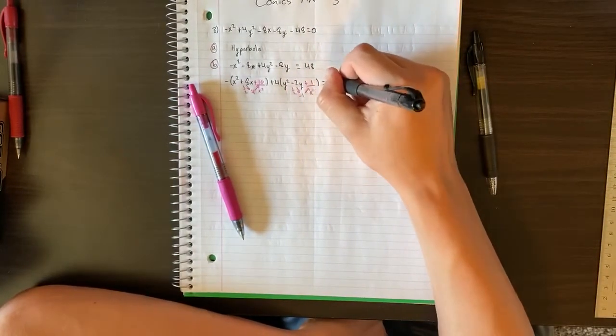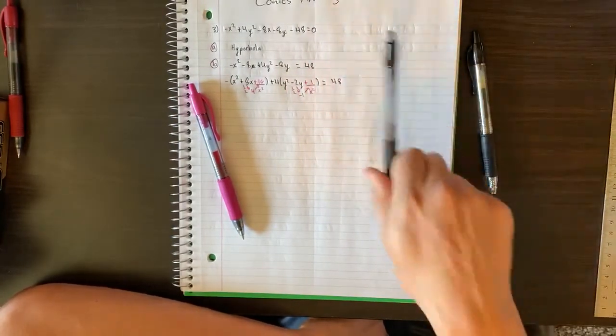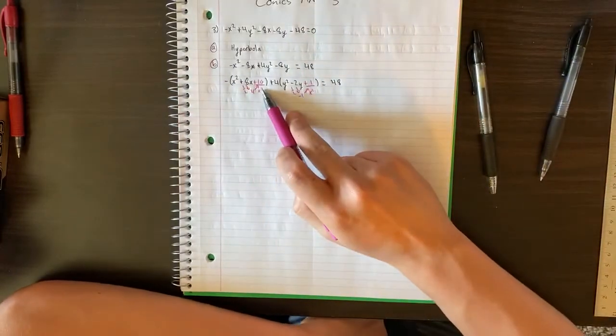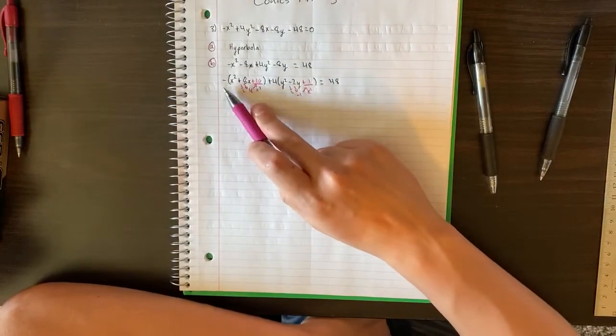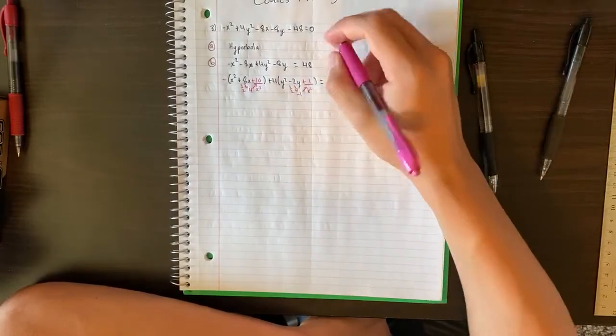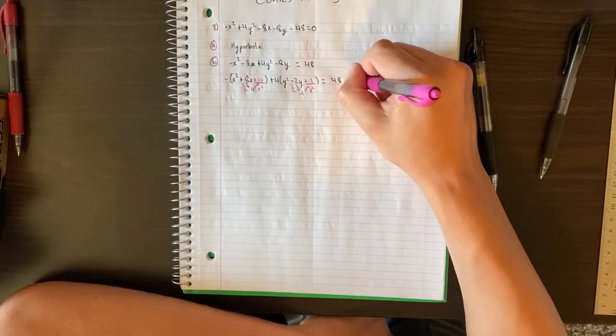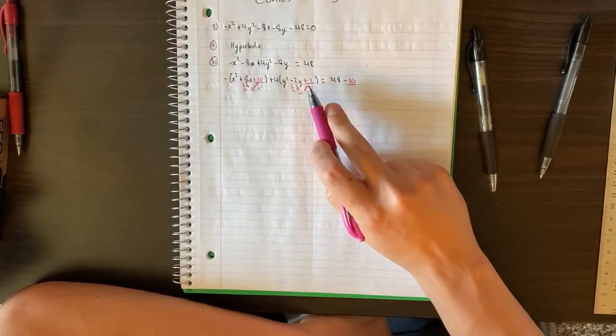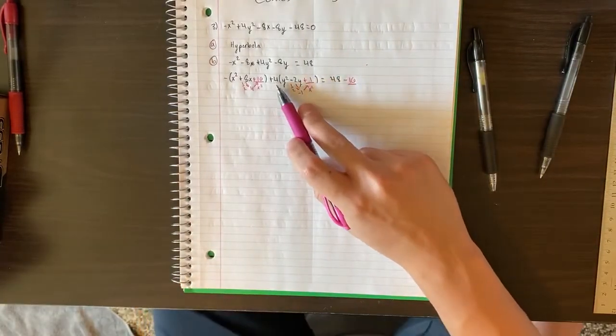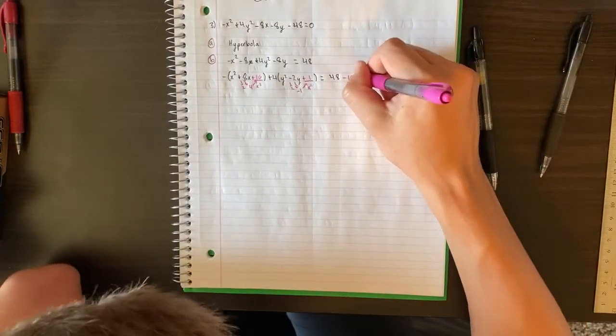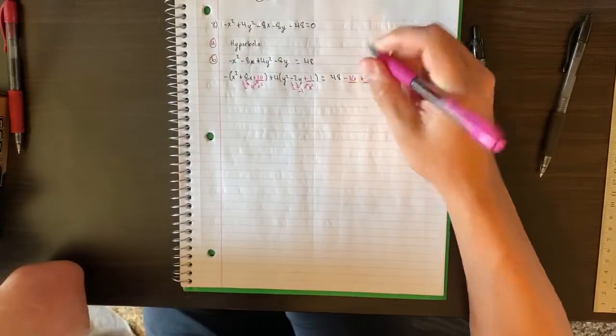Now, whatever we do to one side, we must do to the other. We added 16, but we factored out this negative, so really we subtracted 16. On this side, same thing, we have a 1 in here, but we have a 4 being multiplied into it, so we're adding 4.